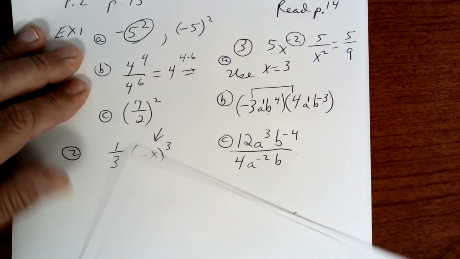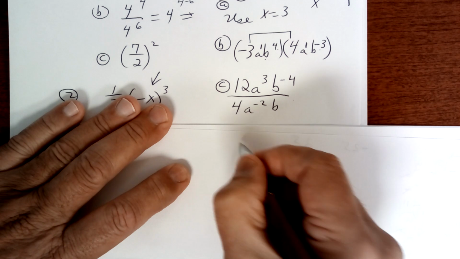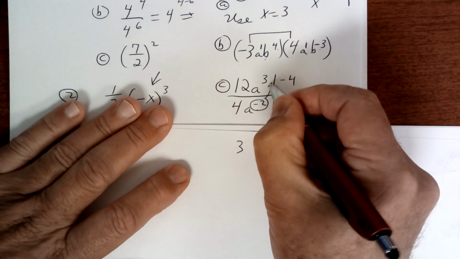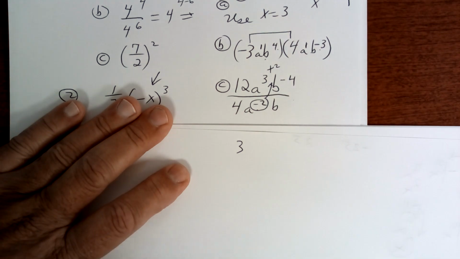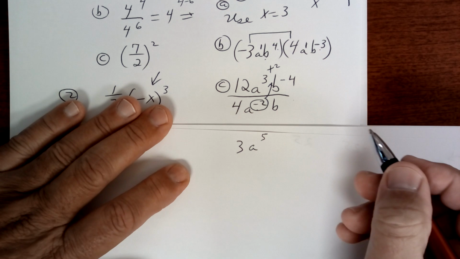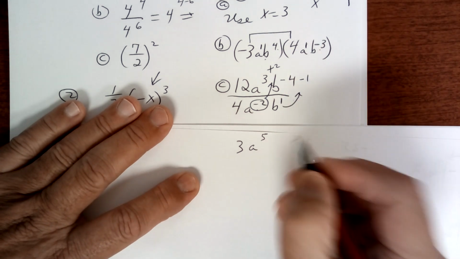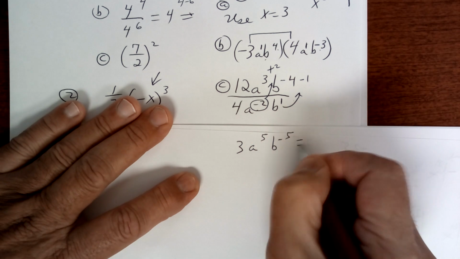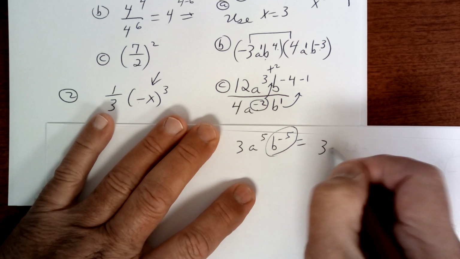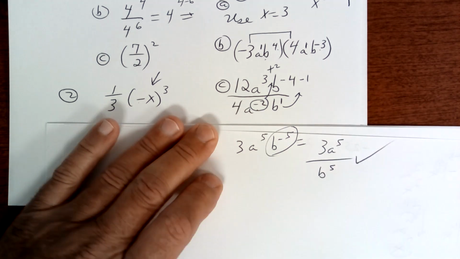This one right here, you're dividing. So 12 divided by 4 is 3. You bring this up. See, this is a negative, but when you bring it up, it becomes a plus. That's what happens with your exponents. They change. So this is a to the 5th. When you bring this one up, it becomes a negative 1. So you get b to the negative 5. But again, you can't have a negative. So you're going to drop that down and say 3a to the 5th over b to the 5th power, and you're going to leave it alone, and that's what you're going to say.